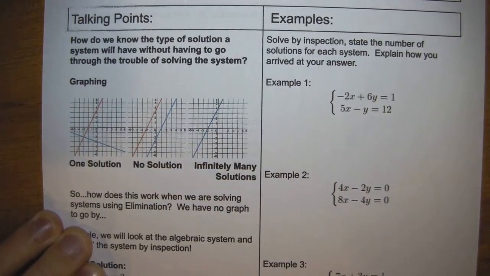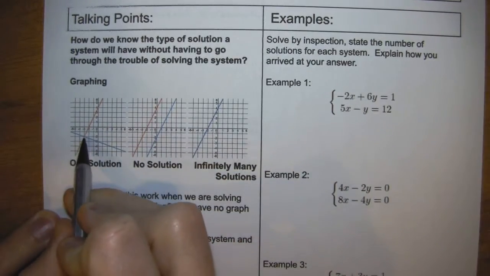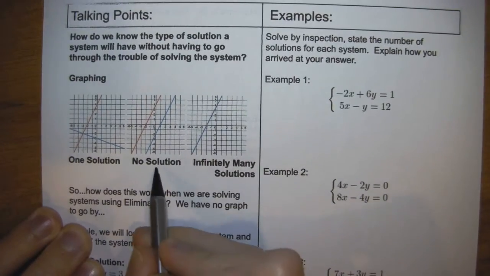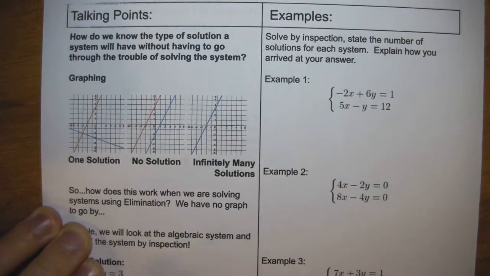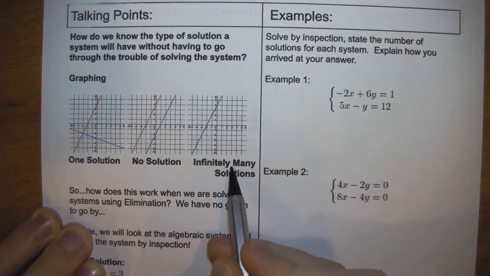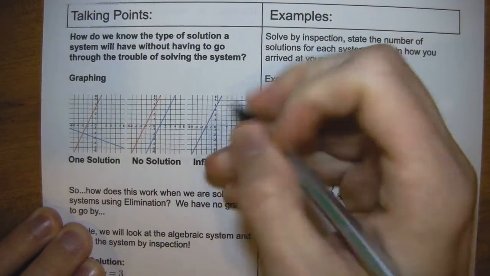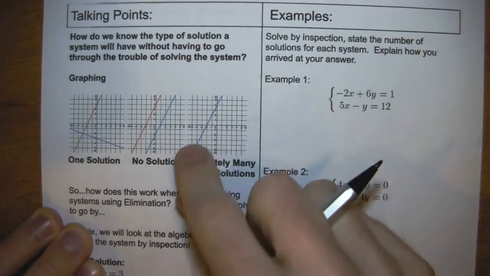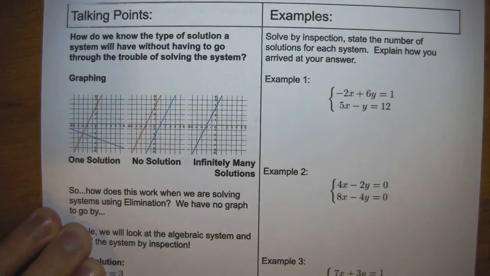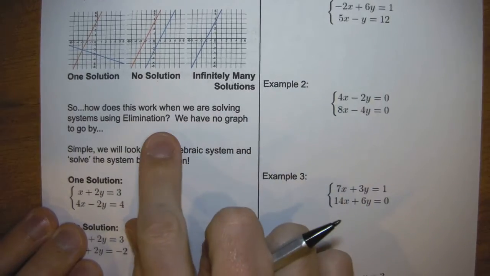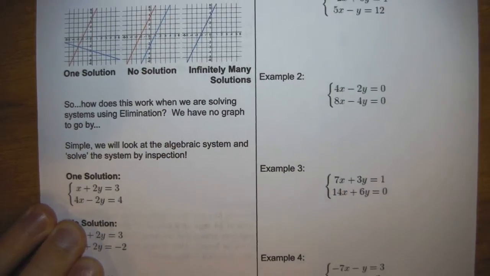Notice with graphing, it was easy. If we have one solution, well, there's an obvious intersection point. If there's no solution, well, then again, it was obvious we have parallel lines. If there were infinitely many solutions, then it would appear as if there were only one line on the page, when in reality, there are two, one overlapping the other. So again, how does this work when we're solving with elimination when we have no graph to go by?